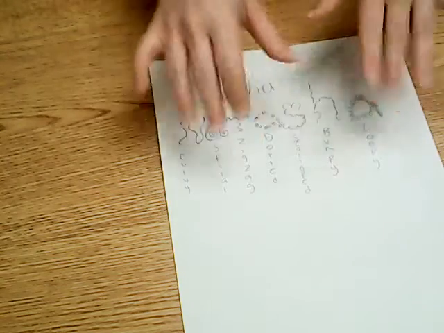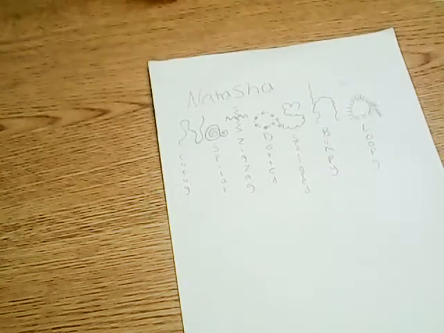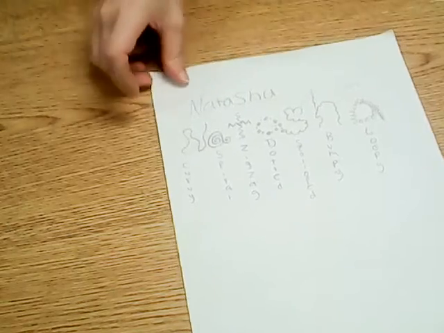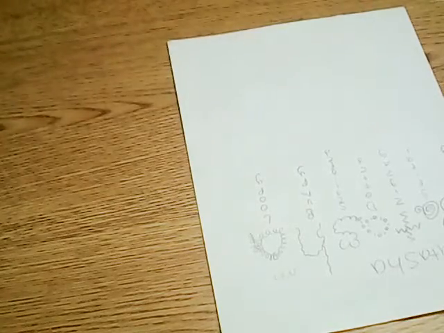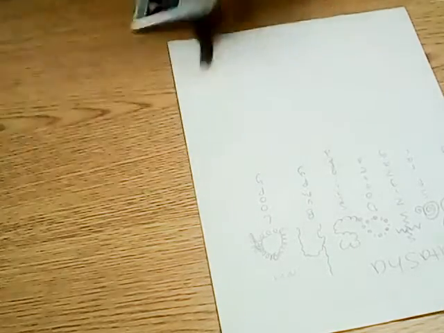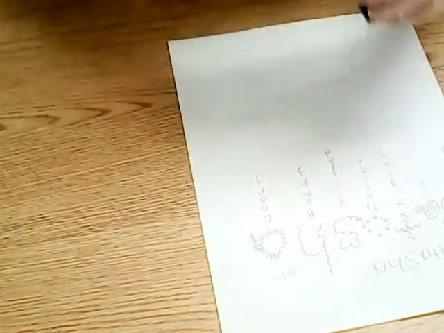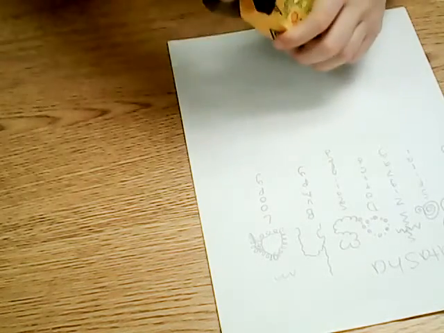And now to add a little extra to this, I'm going to color it because I like colors and we should all use colors. I'm going to use crayons this time. It's one of my very favorite art utensils.